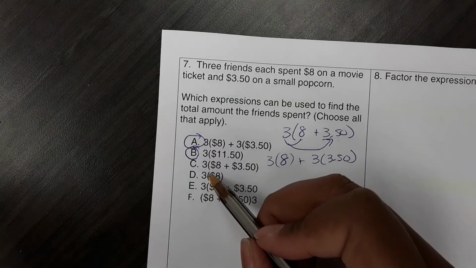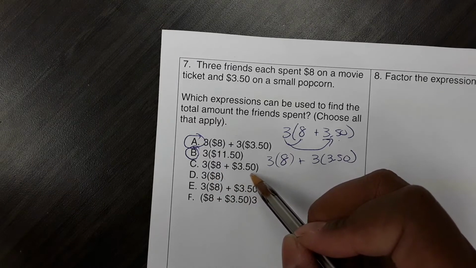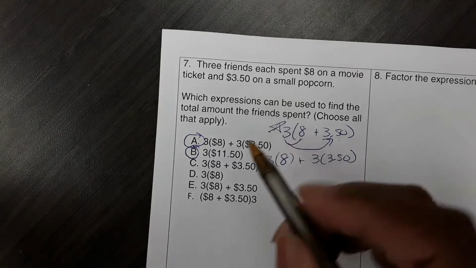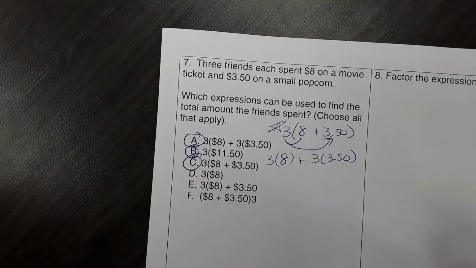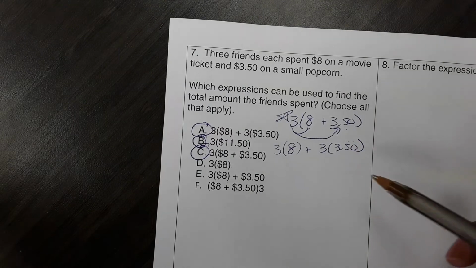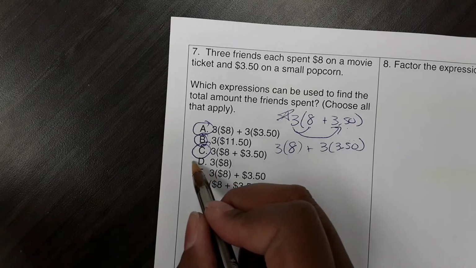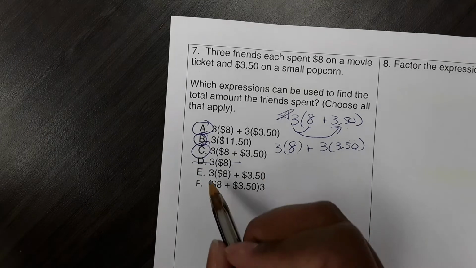Now for the next one, we have $8 and $3.50 separated like my original one. So C works. All of these are equal to each other, meaning they're going to give us the same answer at the end. Now D does not work because it only accounts for the ticket. So D is out. E works.